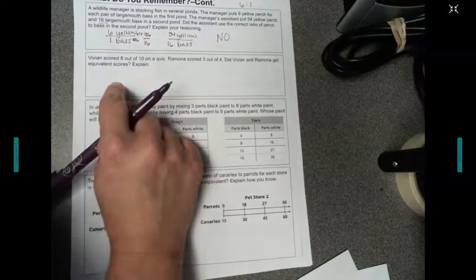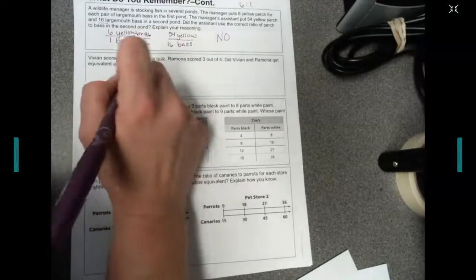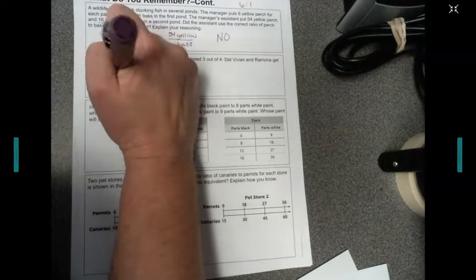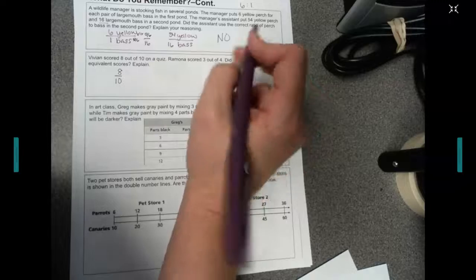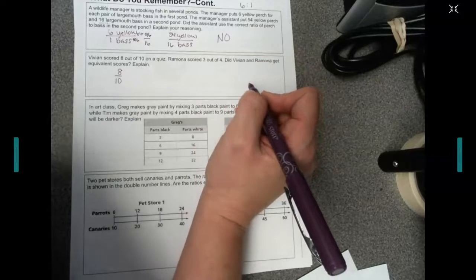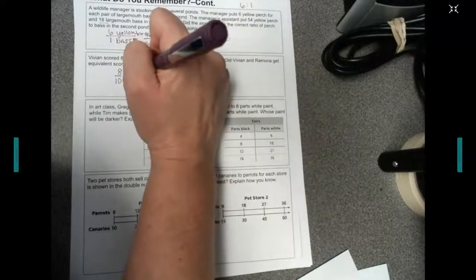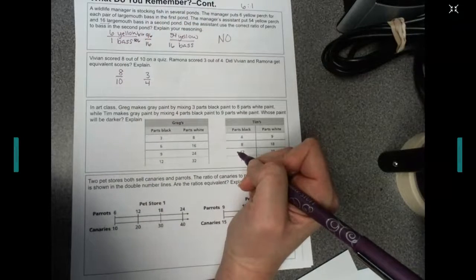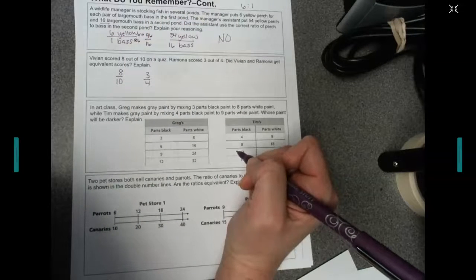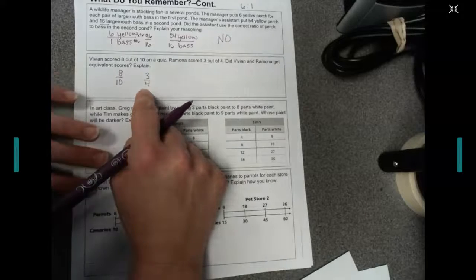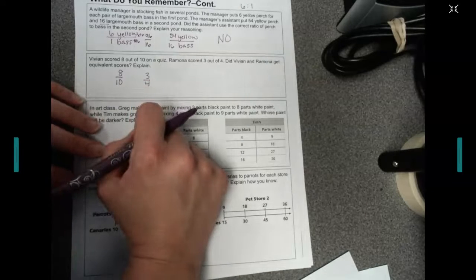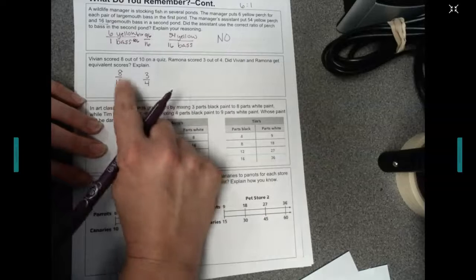Vivian scored 8 out of 10 on her quiz. So 8 out of 10. Ramona scored 3 out of 4. Did Vivian and Ramona get equivalent scores? So we need to figure out if they got the same thing. And I can tell you just by looking at these that these are not equivalent. But what we're going to do is get the same denominator on the bottom.